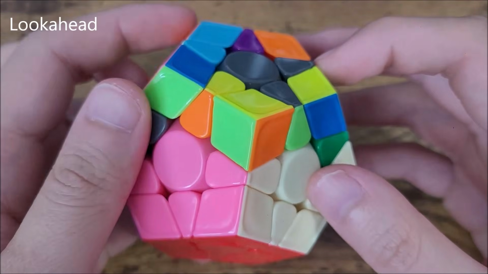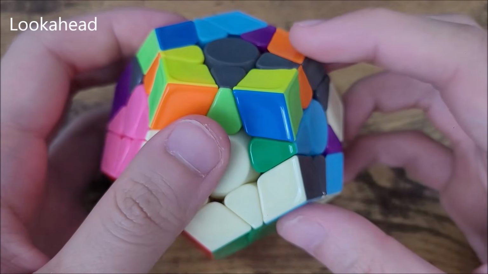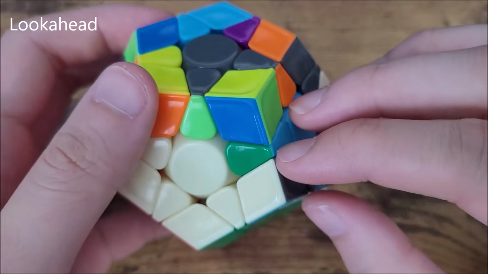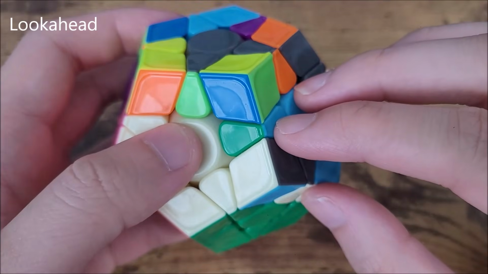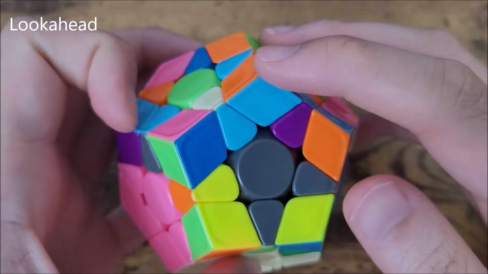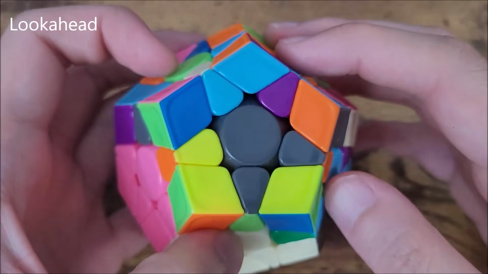Each S2L face is one Y rotation away from the next, so you'll generally have a good idea of what's over here, even if you don't look at it super closely. This means you can kind of spend more time looking at these outer faces where there's a lot more possibilities on where the pieces are.